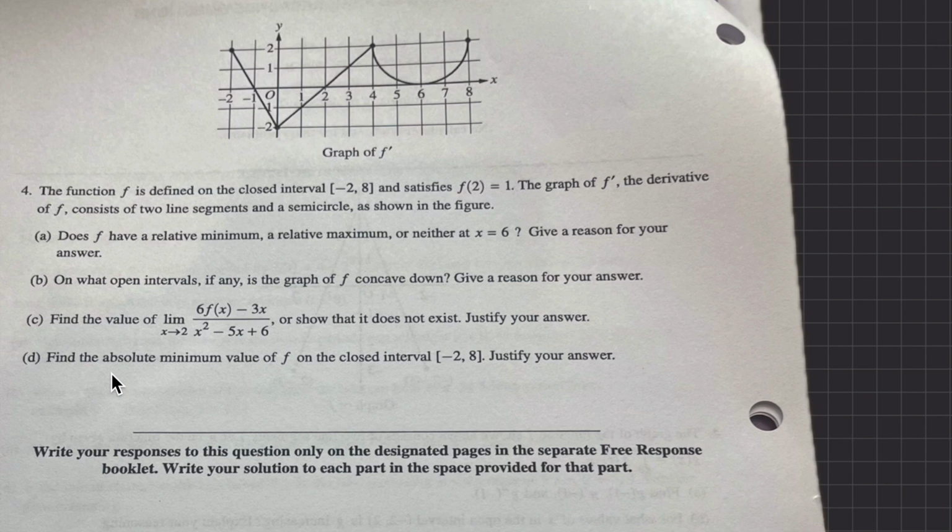Next, in part D, we're asked to find the absolute minimum value of f, the original graph, on the closed interval between x equals negative 2 and x equals 8. So, folks, this is the graph of f prime. So the fact that f prime exists everywhere throughout that entire interval means that f is differentiable on this interval.